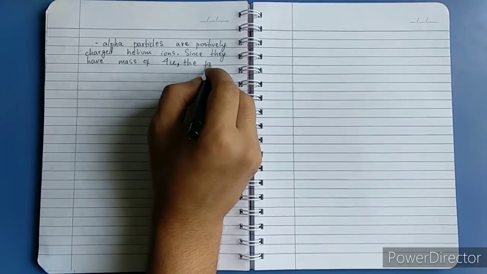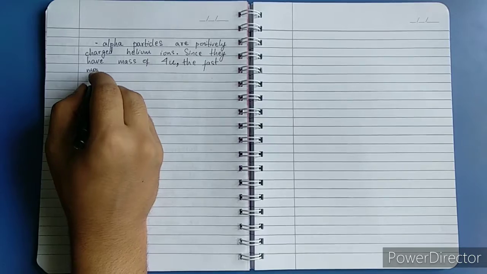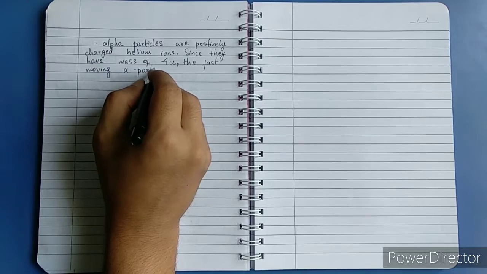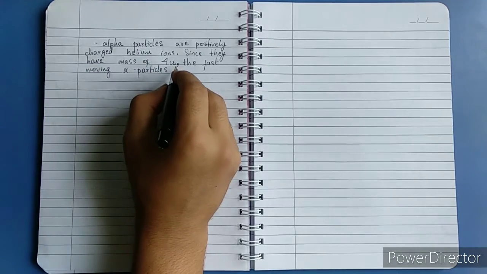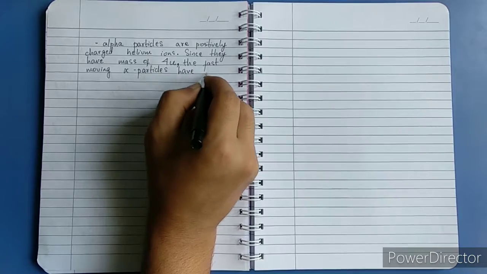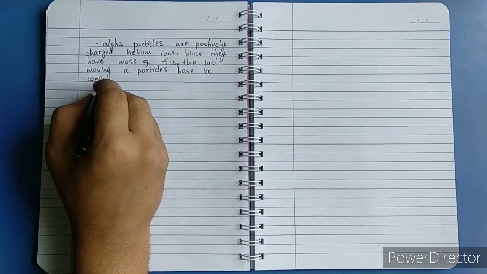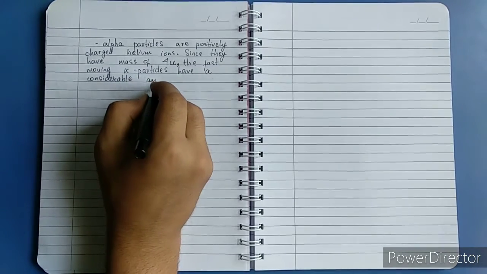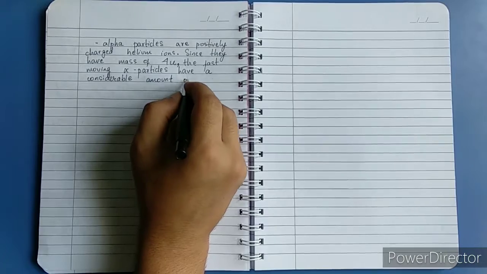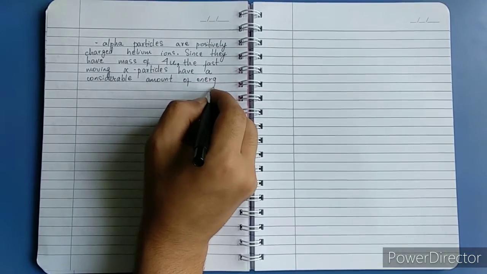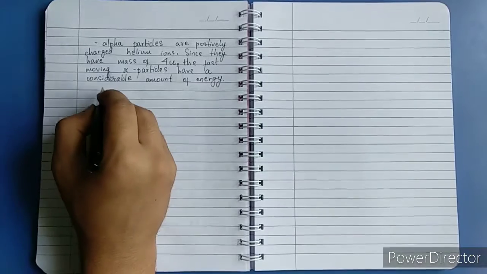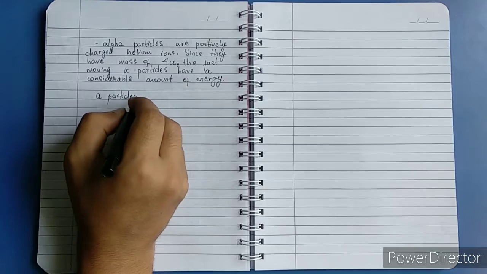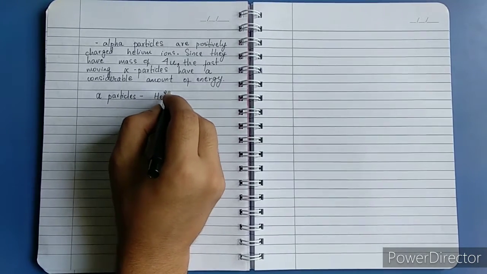The fast moving alpha particles have a considerable amount of energy. Alpha particles are basically He2+ ions.